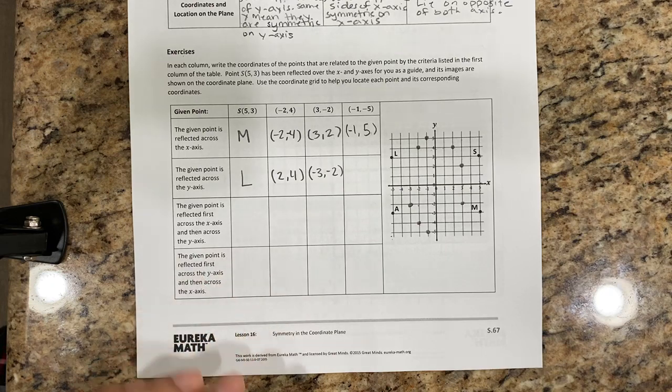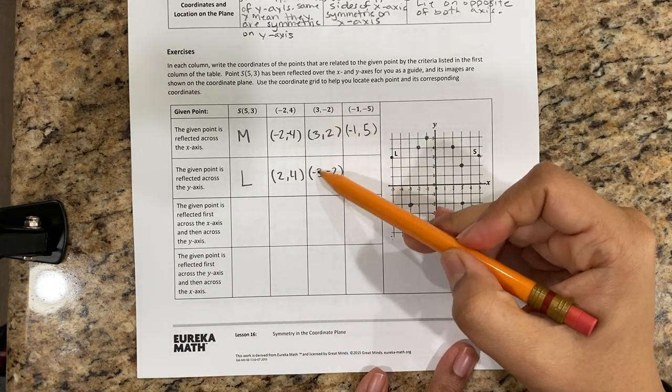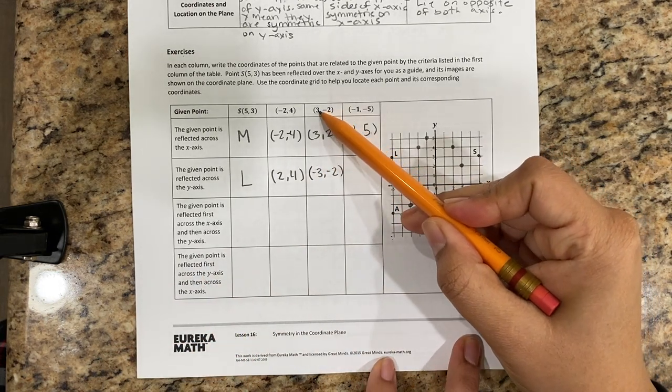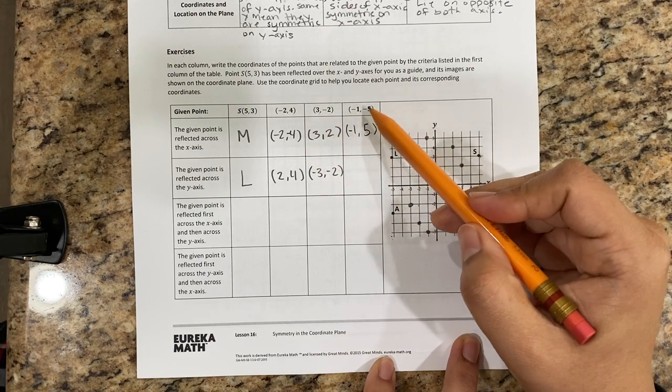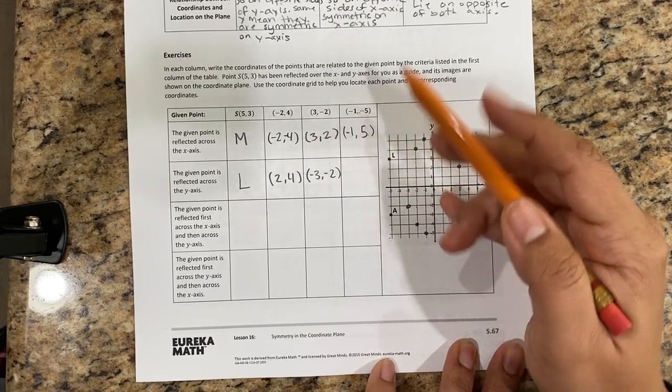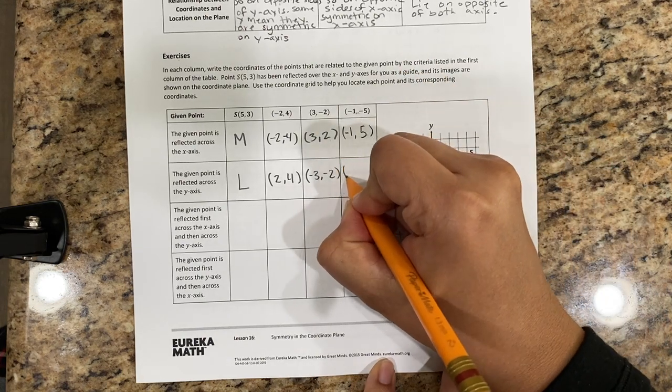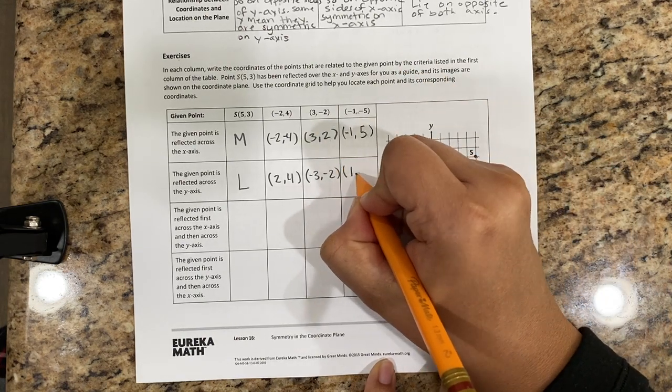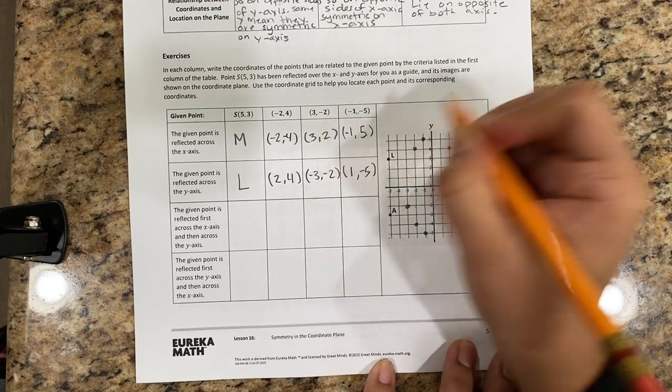So now for the y-axis, what do you guys notice? We're going the opposite of the point again, but now for the x. So that means we can expect that for negative 1, negative 5, the opposite reflected across the y-axis will be positive 1, negative 5. Let's see if I'm right.